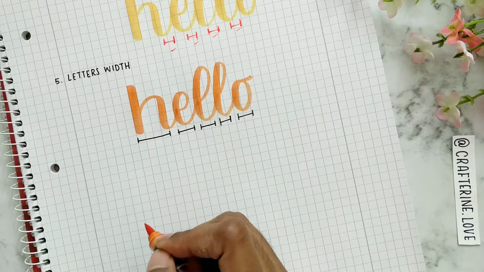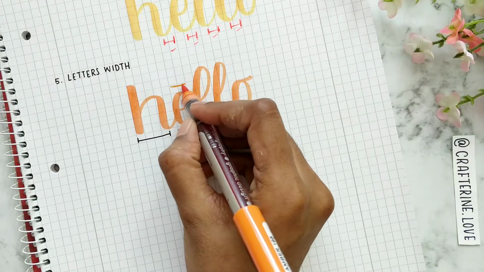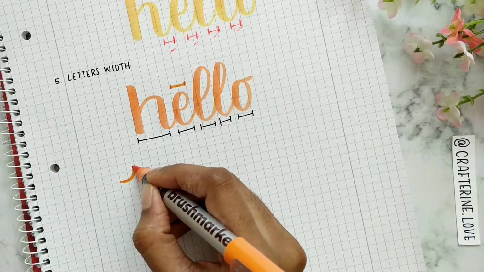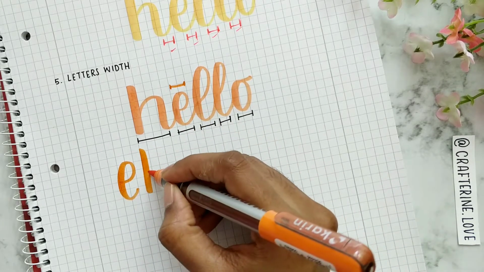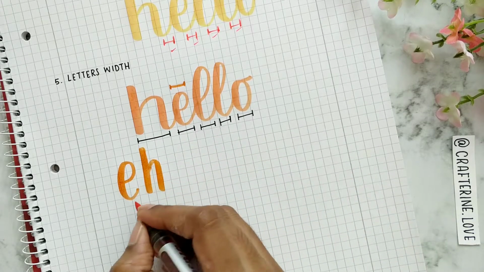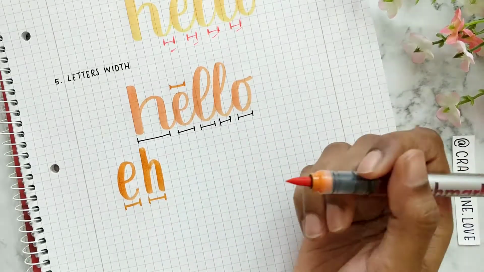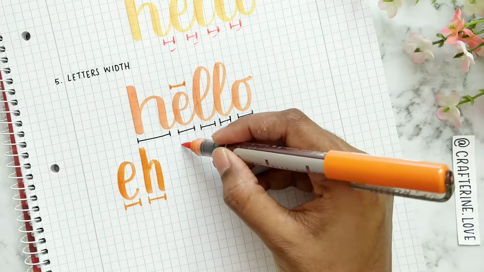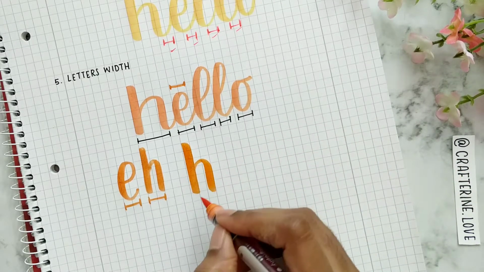Now, suppose I say that now E comes within 2 blocks of this grid. It's easy for me to write an E within 2 boxes, but I cannot crunch a H within 2 boxes. Yep. So I cannot give you a hard and fast rule that all the letters should be of the same width. But here's the tip. For my lettering style, I am comfortable with having my H like in 3 boxes.